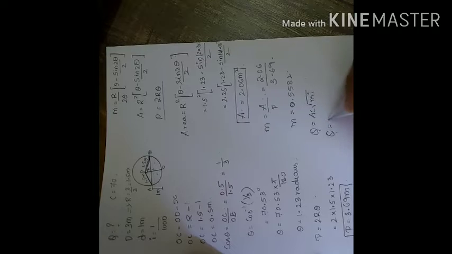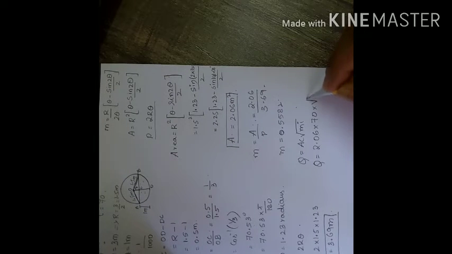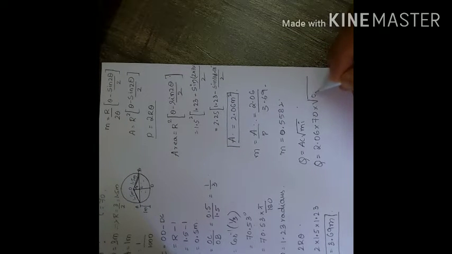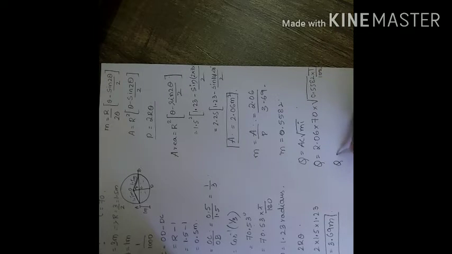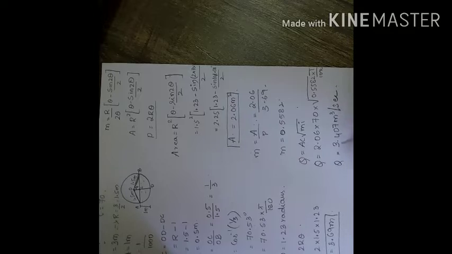Q is equal to A is 2.06, C is 70, square root of M is 0.5582 into I is 1 divided by 1000. So Q comes out to be 3.407 cubic meters per second.